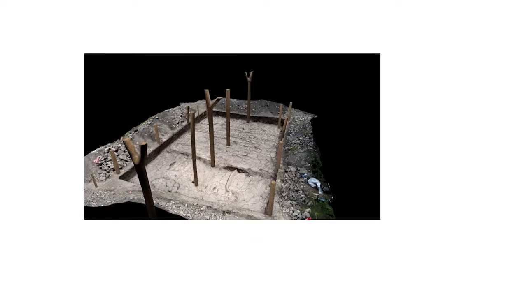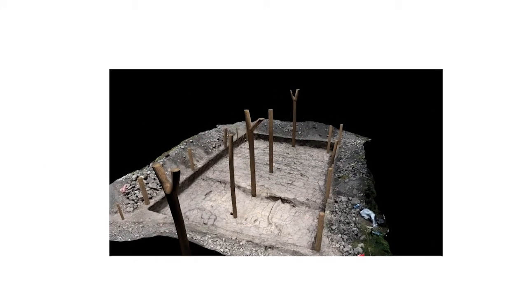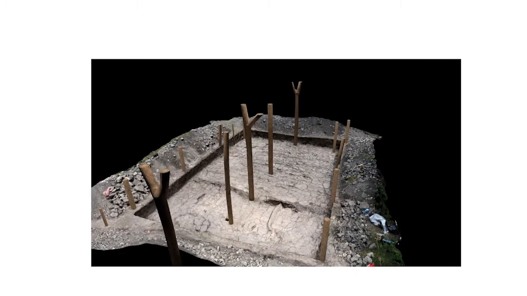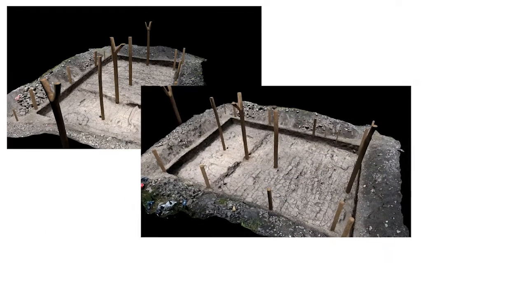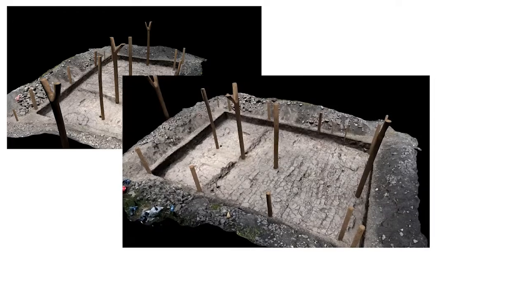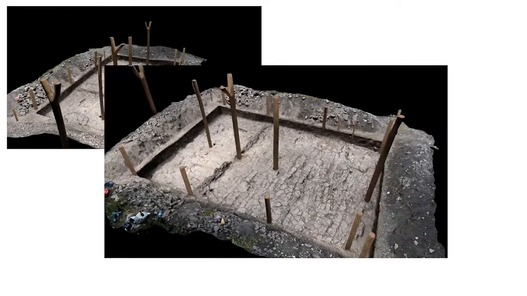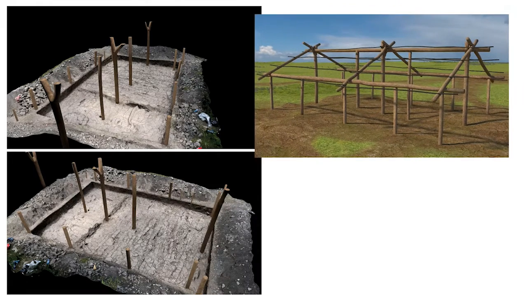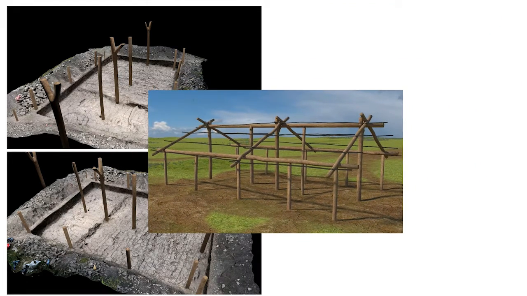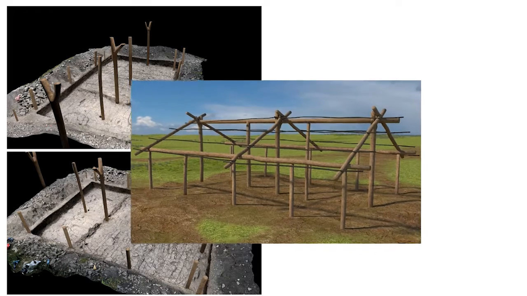Then we moved on to the reconstruction phase, where we added different phases of the construction and different views, all still based on the things that we found. It will take a bit. And now we've already moved into the guesswork. Now we're moving into the reconstruction.